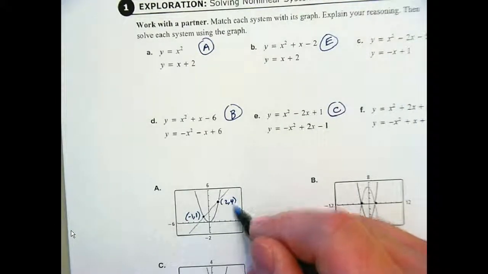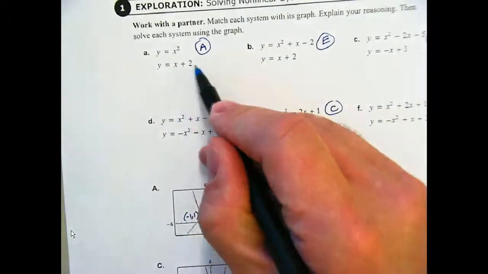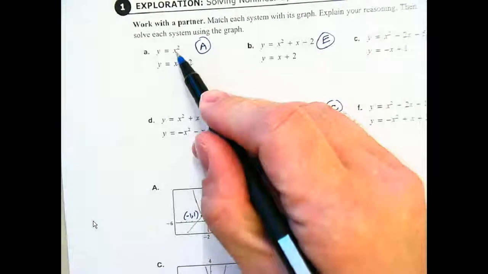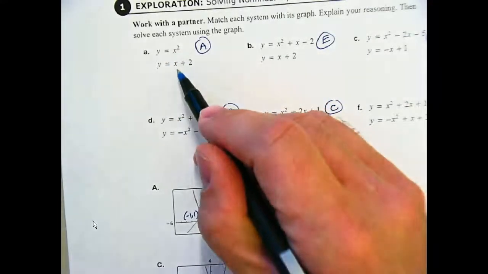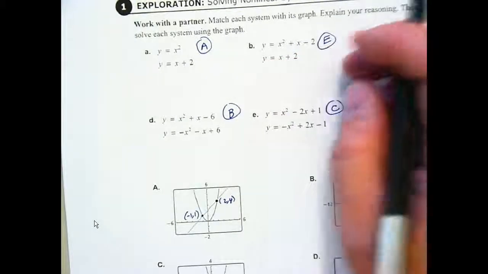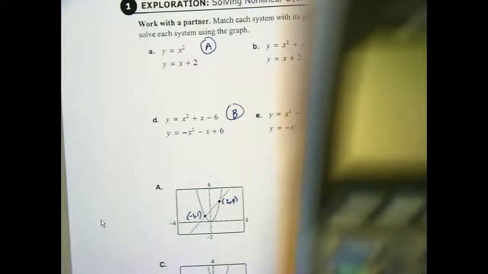2 is x, 4 is y. Put in 2, 2 squared is 4. That works. 2 plus 2 is 4. That works out. Negative 1, 1. Plug in negative 1 and square it, you get 1 out. Negative 1 plus 2 is 1. It works out. Okay? We could also go through and use a table. I want you to put both of those in your graphing calculator, please.